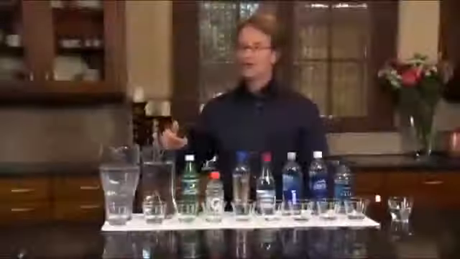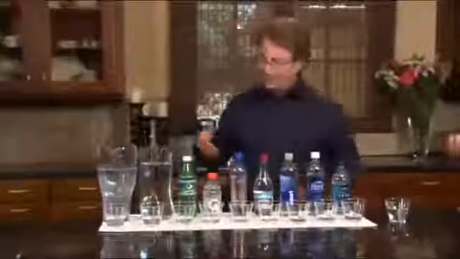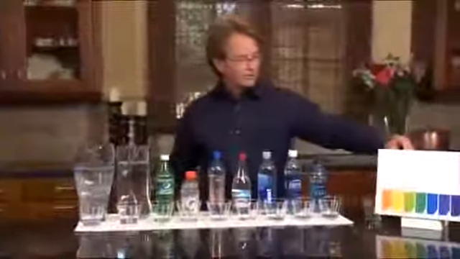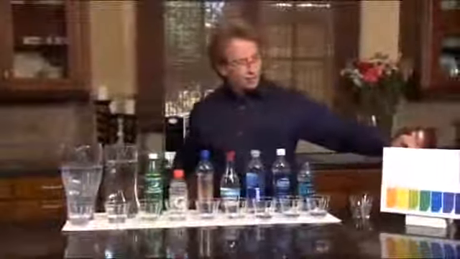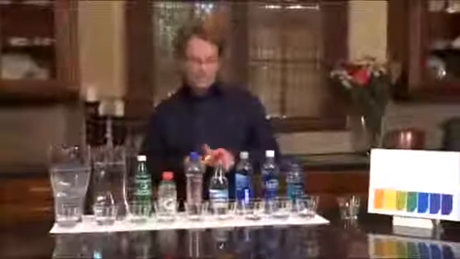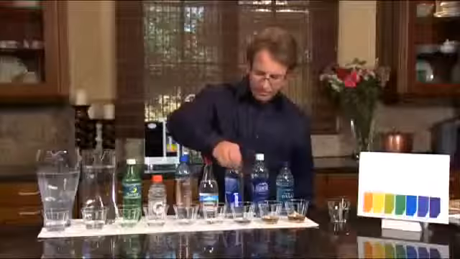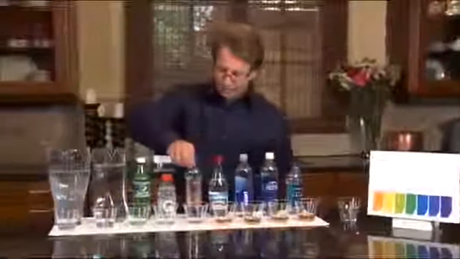Next property I'm going to show you, the water, is we're going to go over here and test these waters for the pH of the water. So pH stands for potential hydrogen. And we have a little chart here where I'm going to show you, and we're going to put a few drops in these waters. And we're going to show whether they are on the acidic side or the alkaline side. And we'll just put a couple of drops in each one of them.